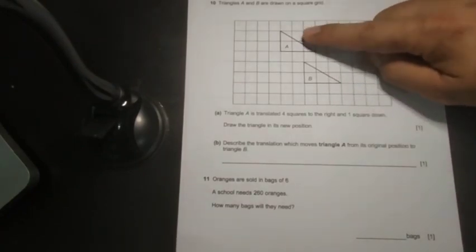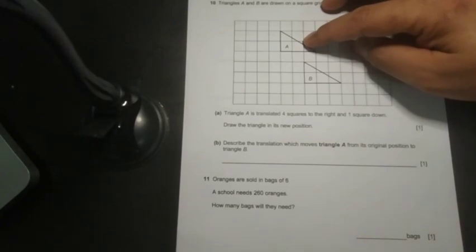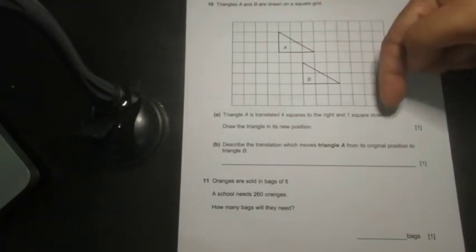Triangles A and B are drawn on a square grid. Triangle A is translated 4 squares to the right and 1 square down. So that means you have to translate this shape 4 squares to the right, to the right, that means going this way, and 1 square going down.